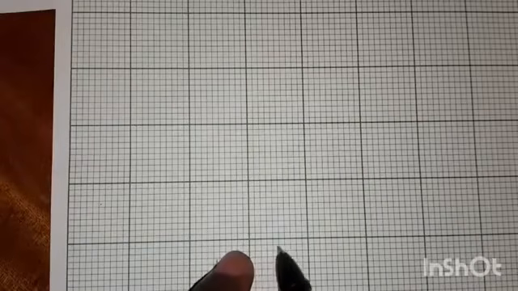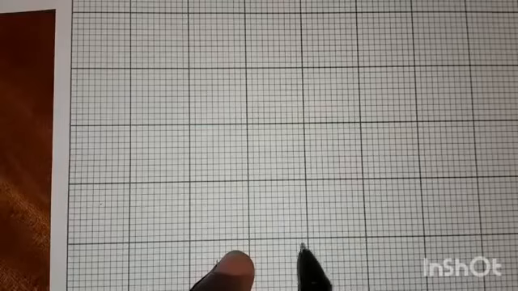Let's see if we put this as 0 as the origin: 0, 1, 2, 3, 4, 5, and 6. Here it's fitting, and even this side it's fitting.